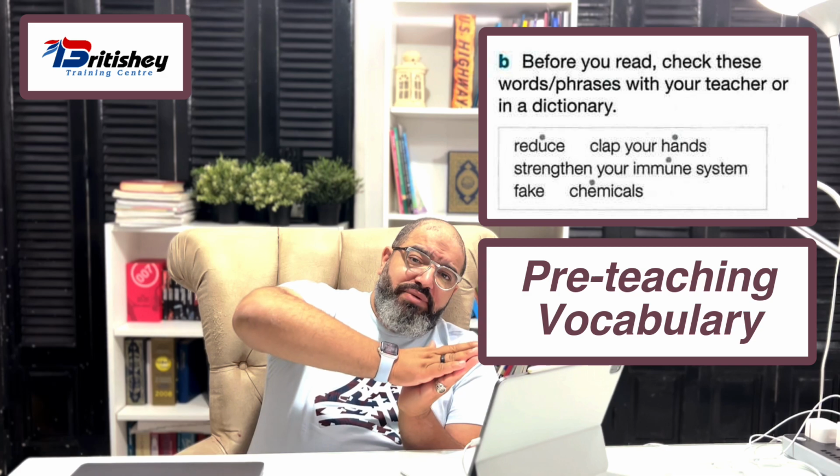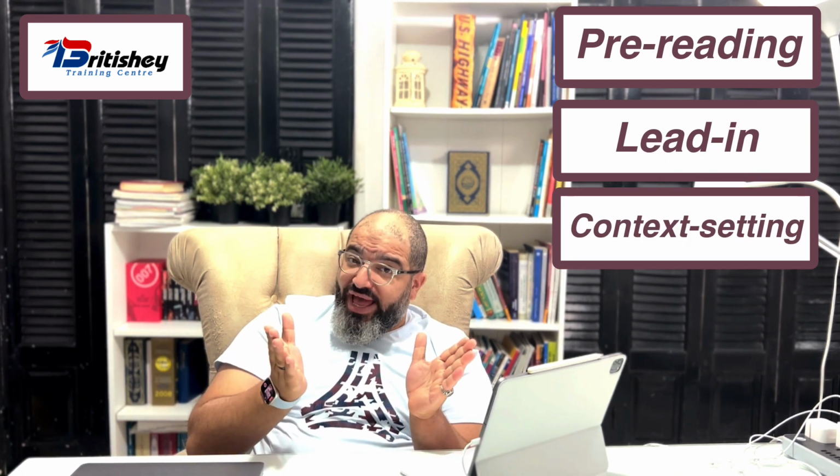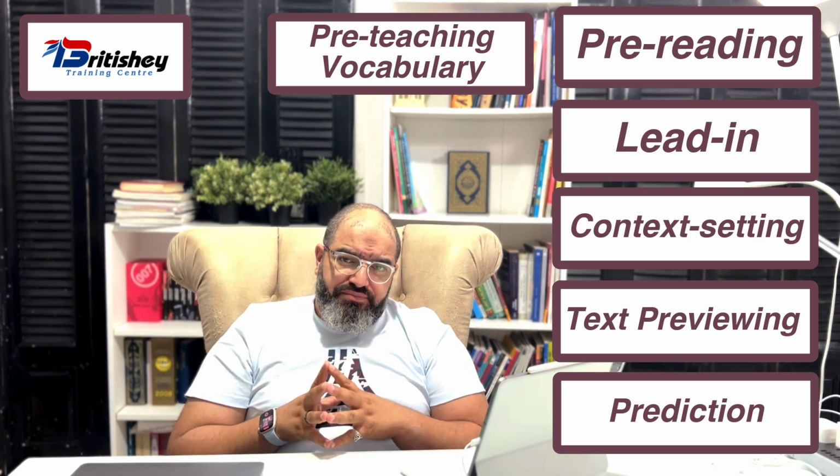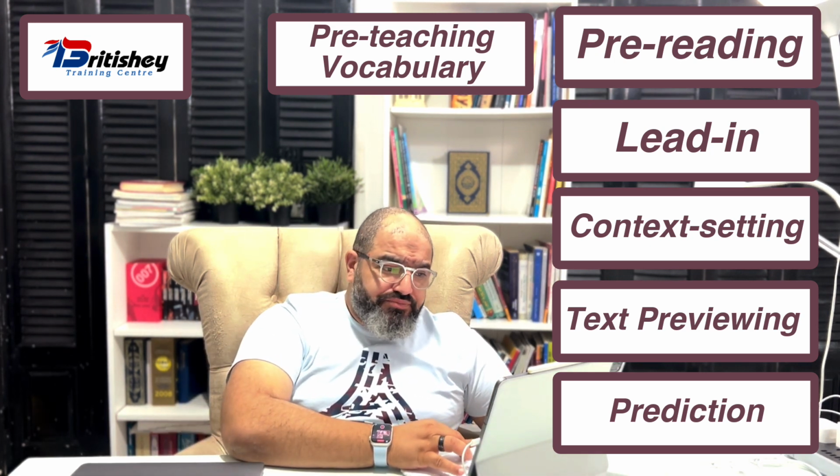So now if we're thinking about the first block for teaching reading, we would say number one, leading. That's an essential stage. And then we have context setting. That's also another essential stage. And then we have text previewing and prediction. And then we have pre-teaching vocabulary. These last two are optional, and the first two are necessary. Good, lovely. Now, then we come, my friends, after that, to the while reading block.